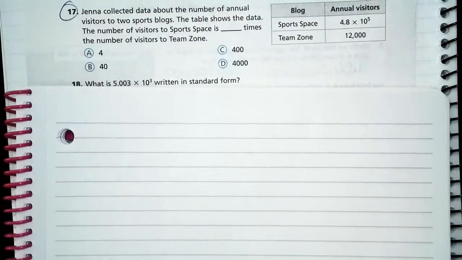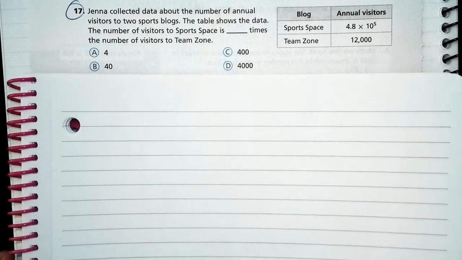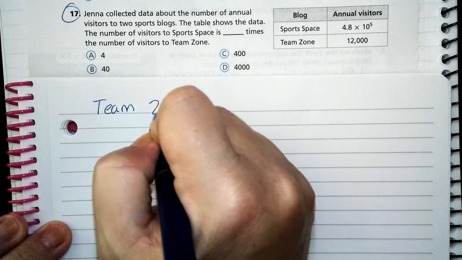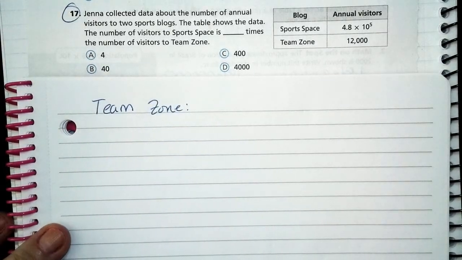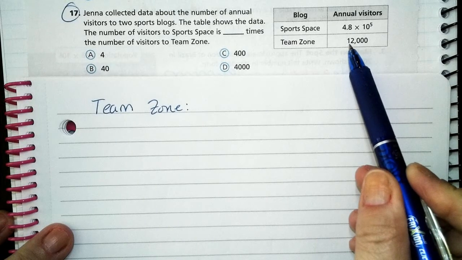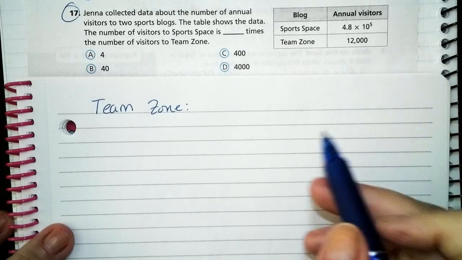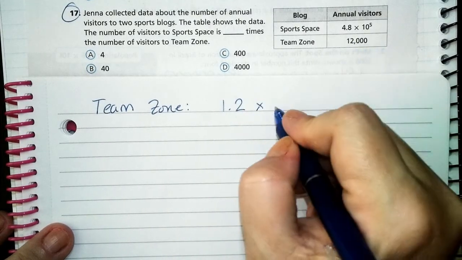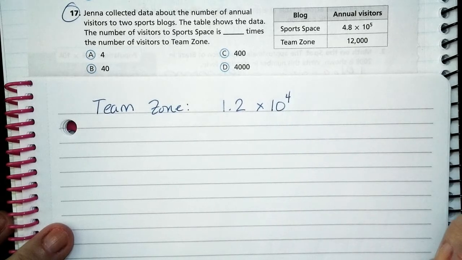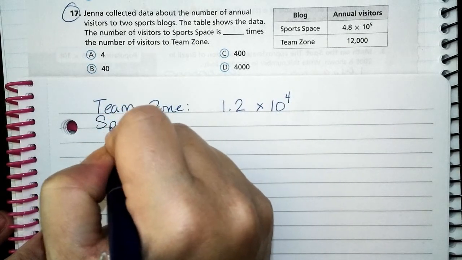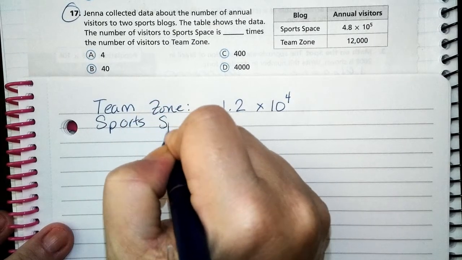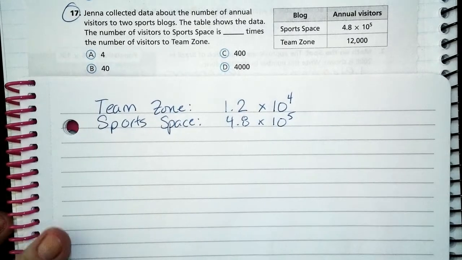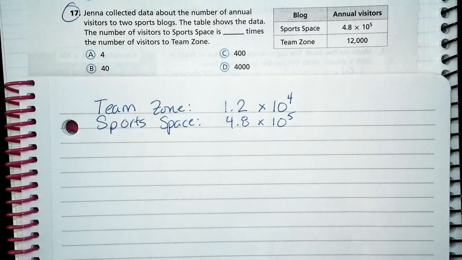Alright, so hopefully you gave it a good try. We're going to start off by rewriting the team zone in scientific notation. So, if our number is 12,000, we got to move the decimal behind the 1 in front of the 2. So that would give us 1.2 times, and in order to get there we have to go 3, 4, so 10 to the 4th power. So we're comparing that with the sports space, which was 4.8 times 10 to the 5th power. So first thing we need to know is which one is greater. So we're going to compare their exponents.